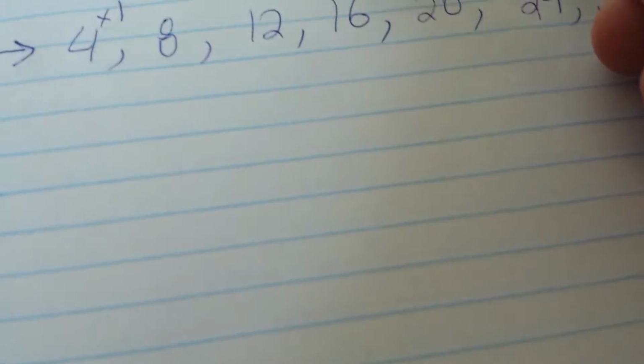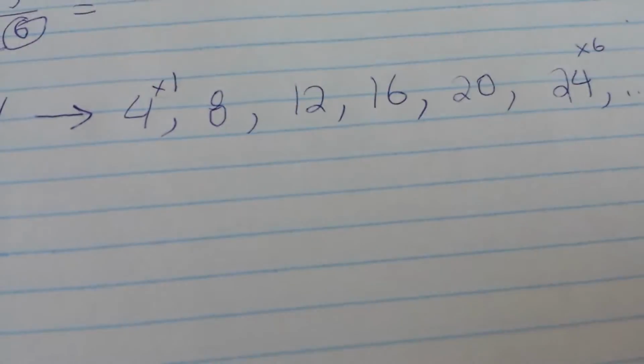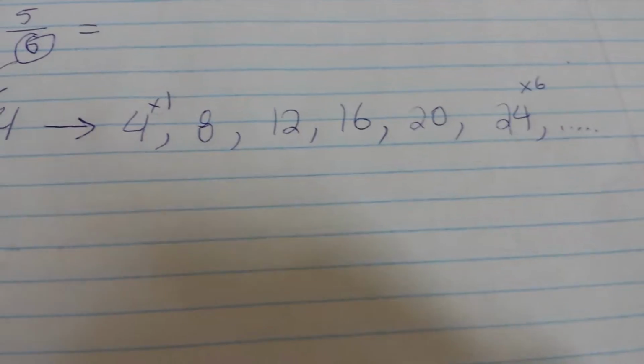So 4 times 1, and here is, this one is the times 6, right? 4 times 6, right? So these are the multiples of 4 in order.